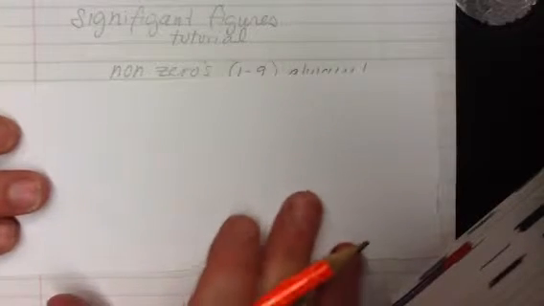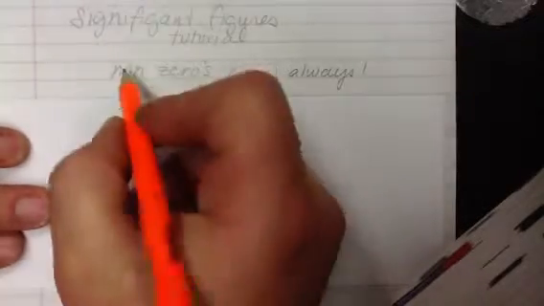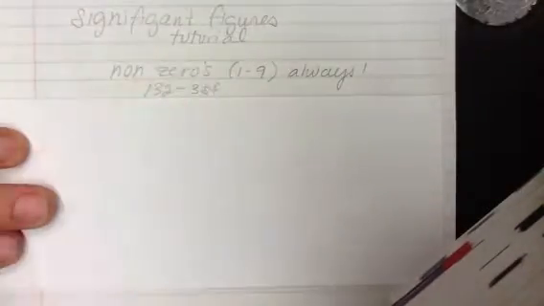Okay, this is a tutorial on significant figures. So, when we're looking at a number, if it is a non-zero number, 1 through 9, that's always significant. So, in the number 132, there are 3 sig figs.